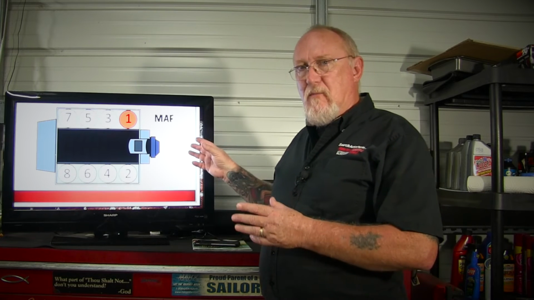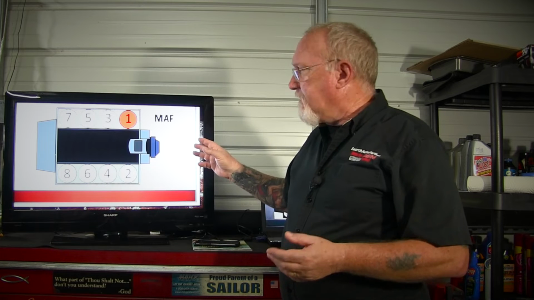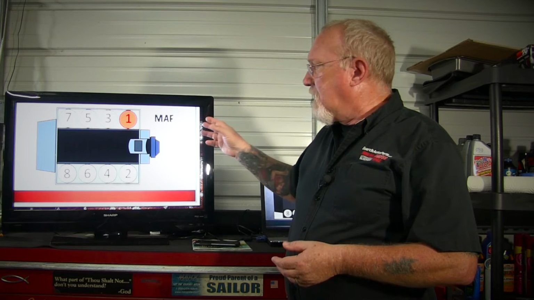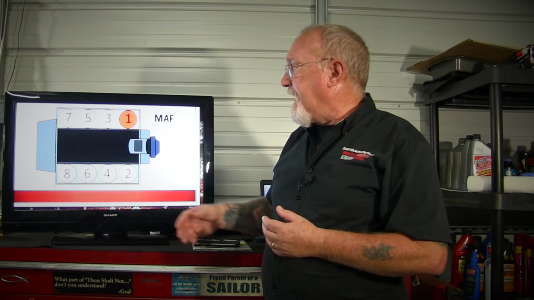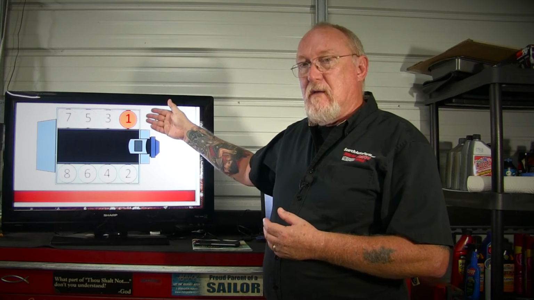Now, how does this work? Well, let's just recap some of the things we've already learned. The mass airflow can physically measure the amount of air going to the engine. Does it distinguish between the left side and the right side of the engine? No, it doesn't. Does the ECM, rather? Yes, it does, because it's assigned bank 1 and bank 2. So in the ECM's mind, it's dealing with two 4-cylinder engines.